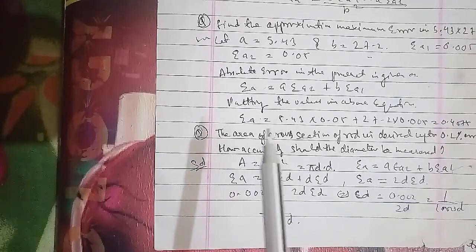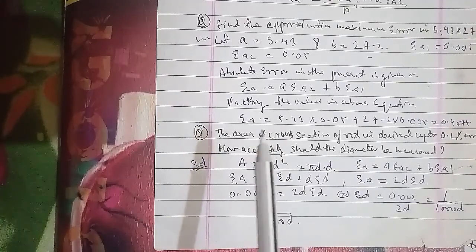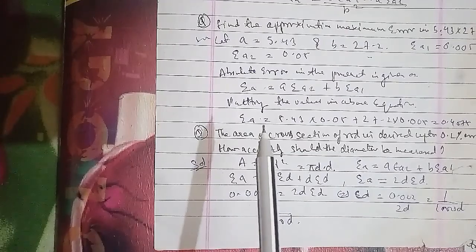We had started with unit 1, which is computer arithmetic errors.